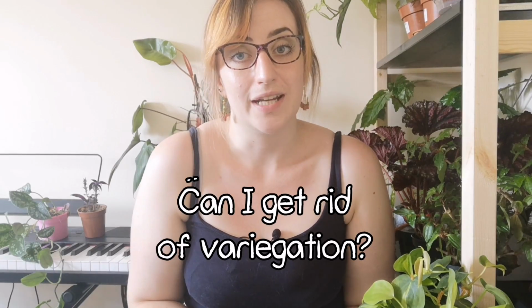Can I get rid of variegation? Yes and no. If your plant begins to revert and you prefer it that way, then you can take cuttings of your non-variegated section and propagate that, or you could just continue to let it grow as a non-variegated plant. If you have an unstable variegation or a white variegation, you can encourage it to at least grow darker and less obvious by putting it in a very low light situation.